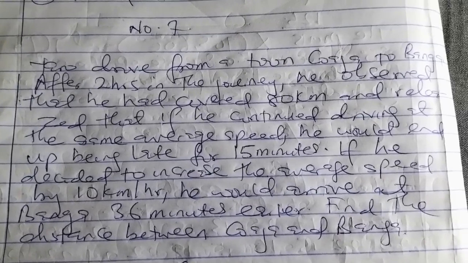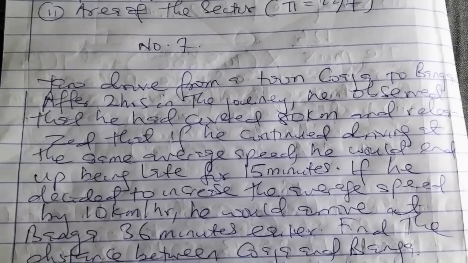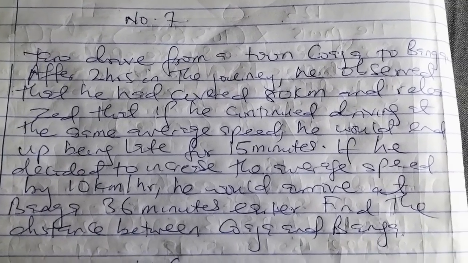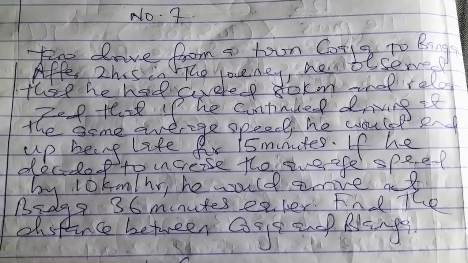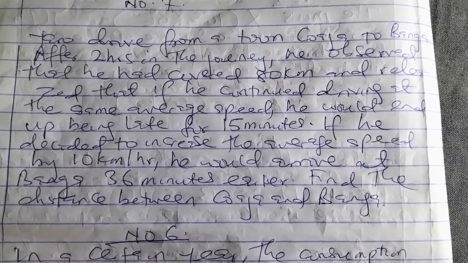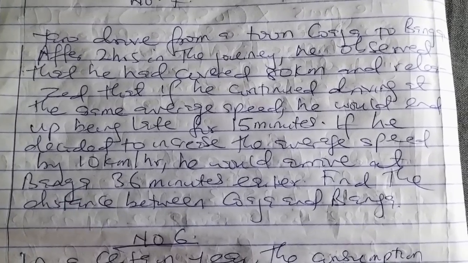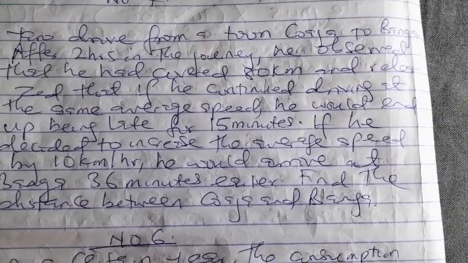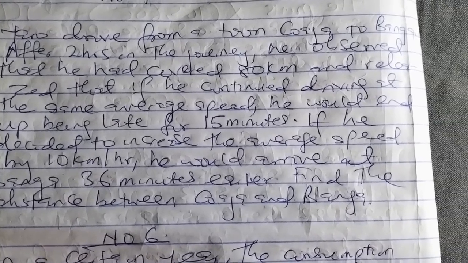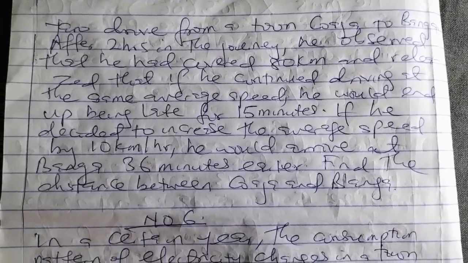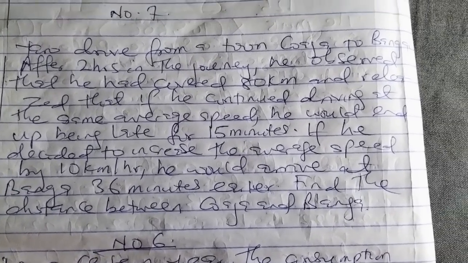Number 7. Yaro drove from a town, Gaja, to Banga. After 2 hours in the journey, he observed that he had covered 80 kilometers and realized that if he continued driving at the same average speed, he would end up being late by 15 minutes. If he decided to increase the average speed by 10 km per hour, he would arrive at Banga 36 minutes earlier. Find the distance between Gaja and Banga.